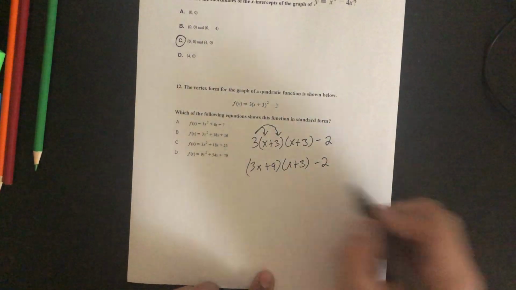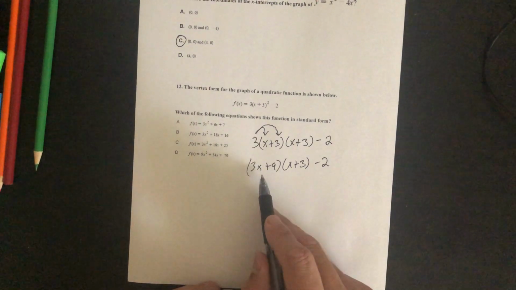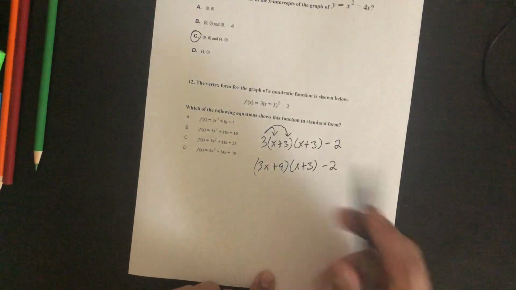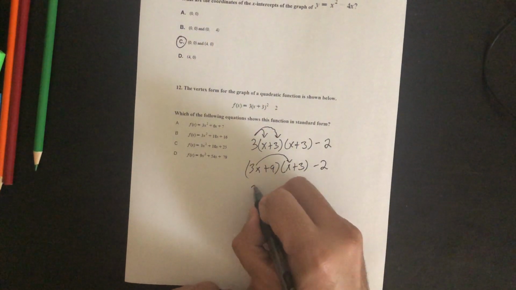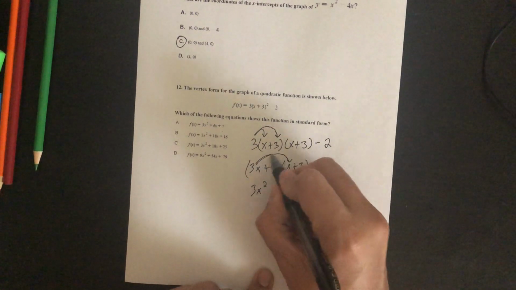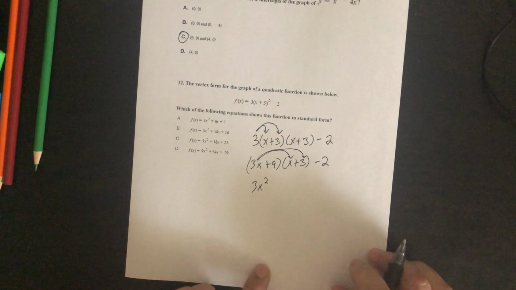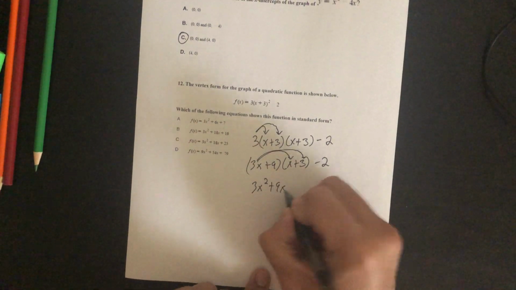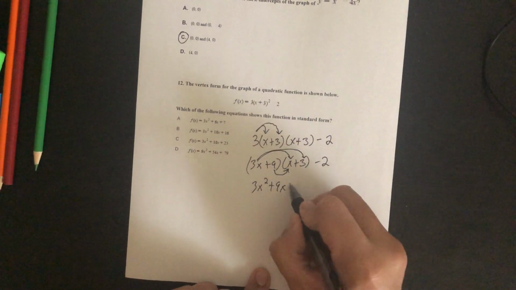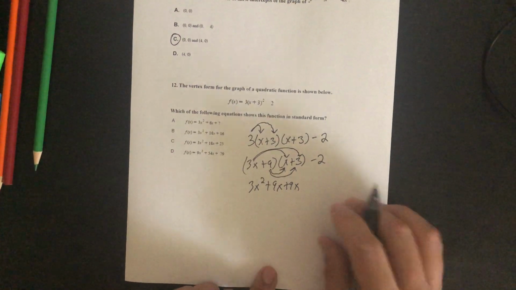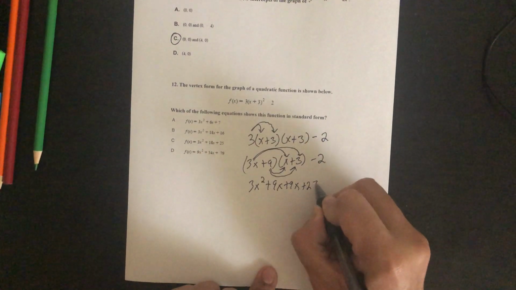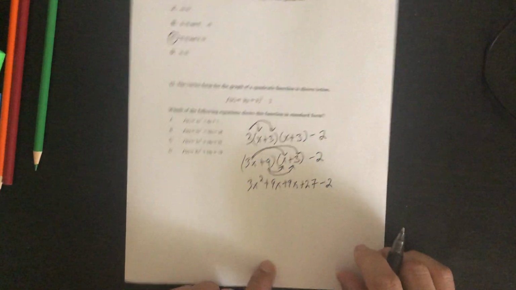Now I can do the double distributive property because remember this is a binomial times a binomial. So 3x times x is 3x squared. 3x times 3 is 9x. 9 times x is 9x. 9 times 3 is 27. Then bring down your minus 2.